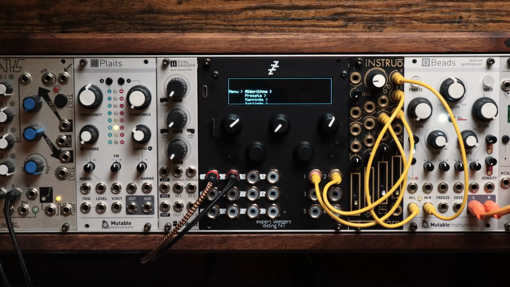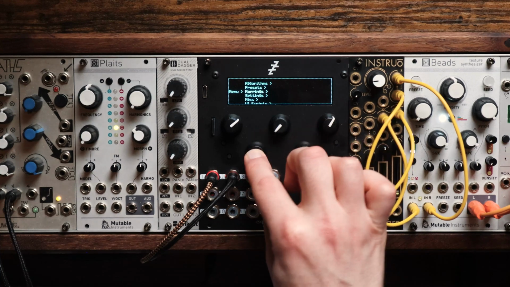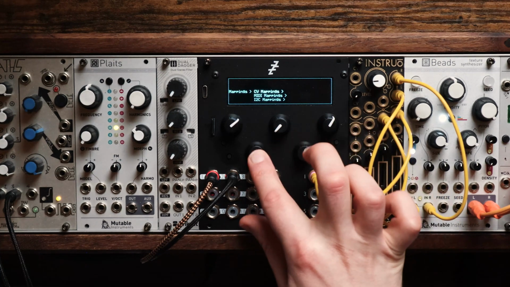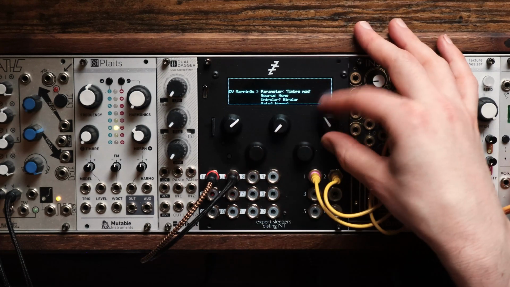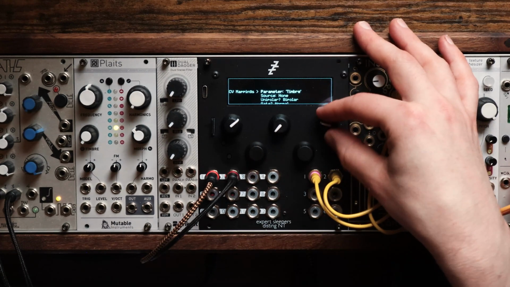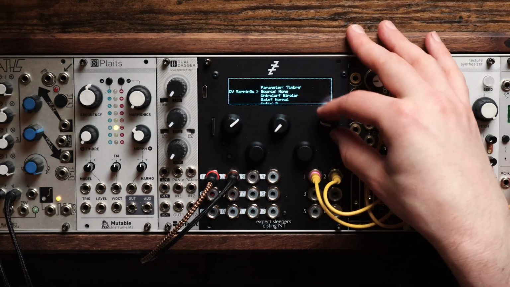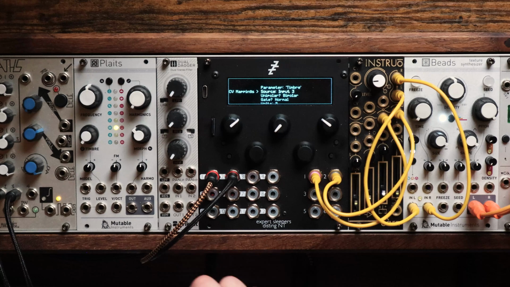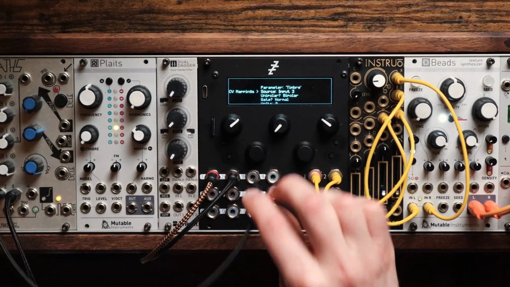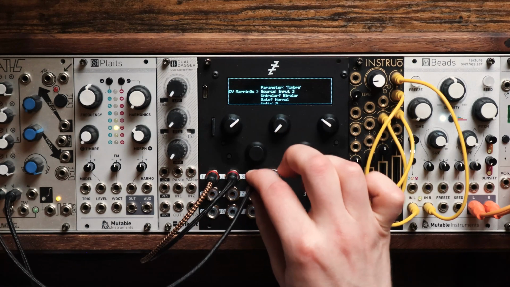Next, let's take a look at mappings. I'm going to do some CV mapping. We can change the parameter in here, so let's find the timbre. And the source, I'm going to make it input 3. Then I'm going to take an attenuator from Maths and patch it into input 3.